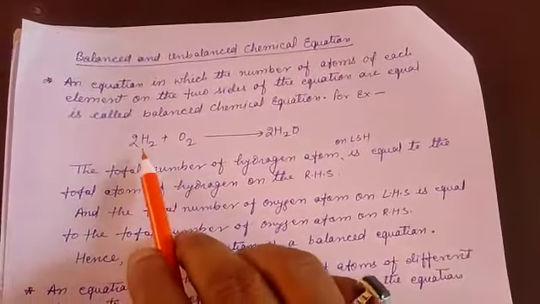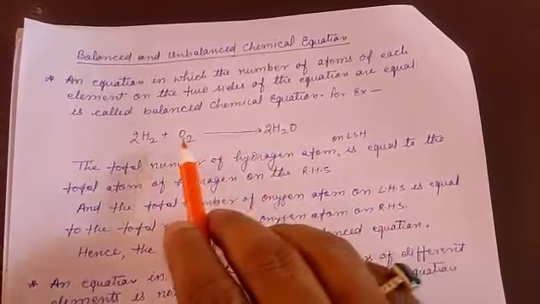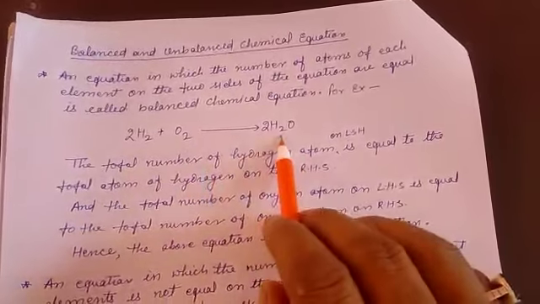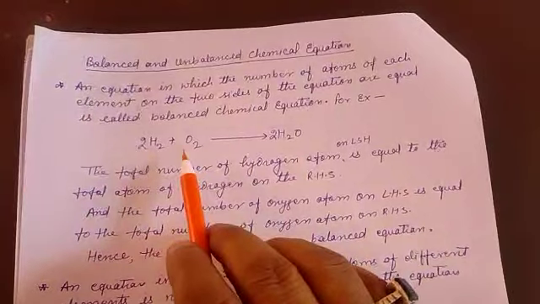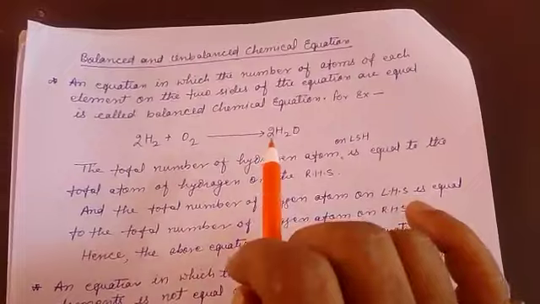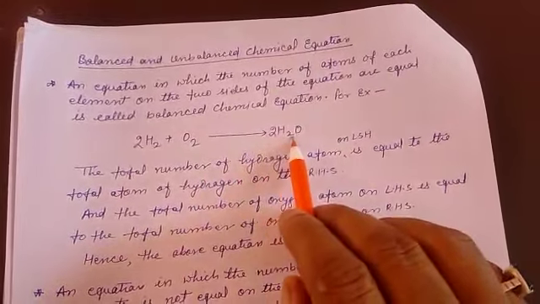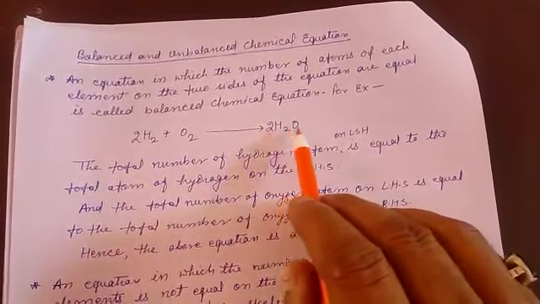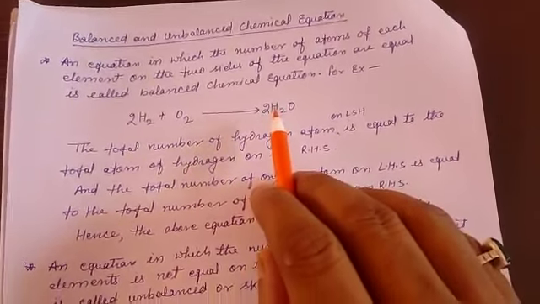now there are 4 hydrogen on the left hand side and 4 hydrogen on the right hand side. There are 2 oxygen on the left hand side and 2 oxygen atoms on the right hand side. Now this becomes a balanced equation, right? You are seeing here the atoms of all the elements are equal on both sides. Here 4 hydrogen, here also 4 hydrogen, here 2 oxygen, and you are seeing here also 2 oxygen. So now this becomes a balanced equation, right?